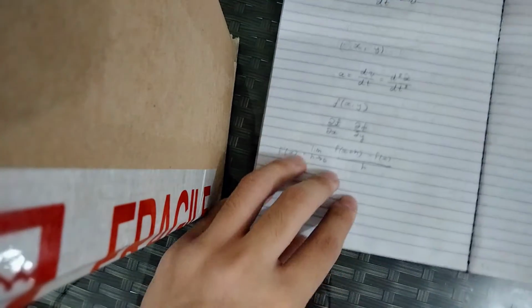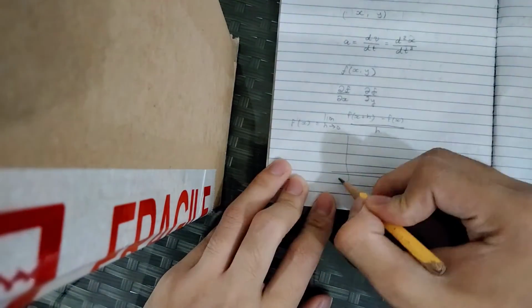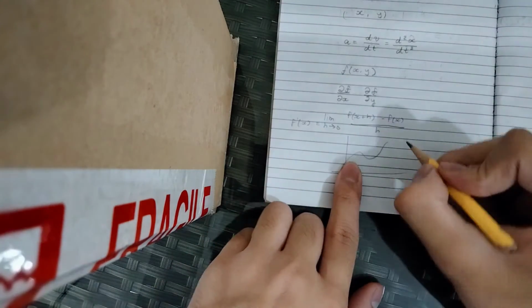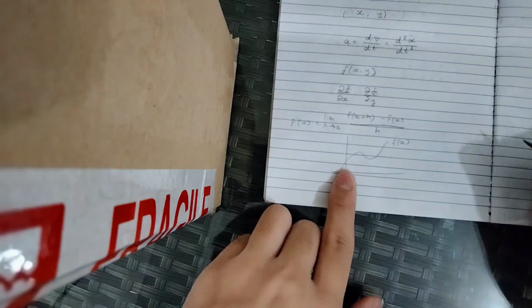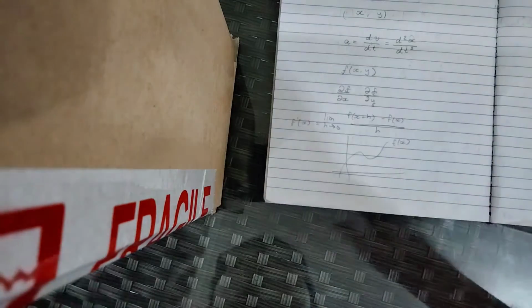I'm gonna draw a graph. Let's say this graph is the graph of f of x, and we want to know how much the function changes.